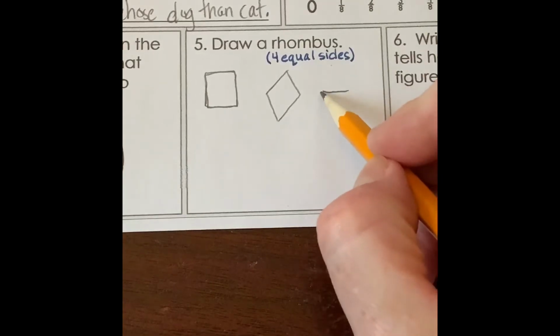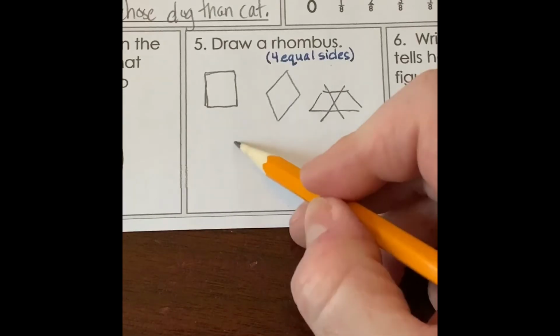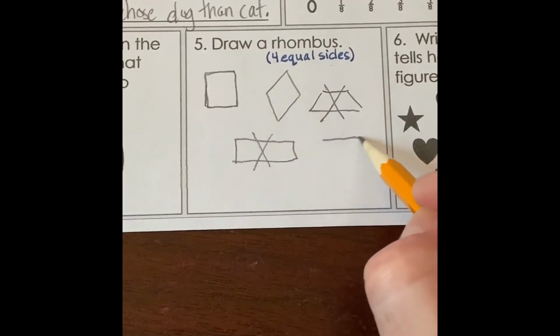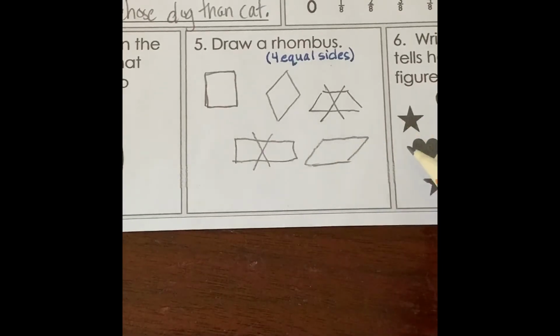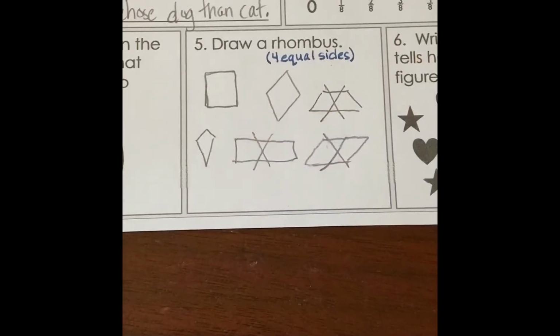We cannot have a trapezoid because we don't have 4 equal sides. We can't have a rectangle because we don't have 4 equal sides. We also can't have that kind of traditional parallelogram going on because there are not 4 equal sides. And we can't have the traditional kite shape because they're not 4 equal sides. So we're good to go with those 2 choices.